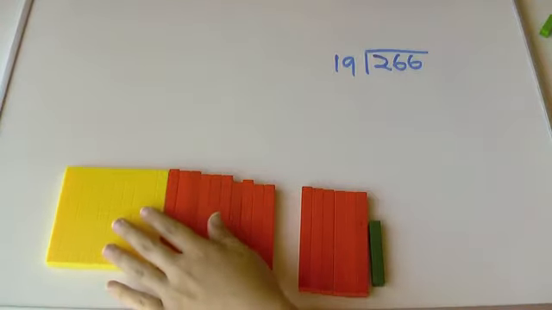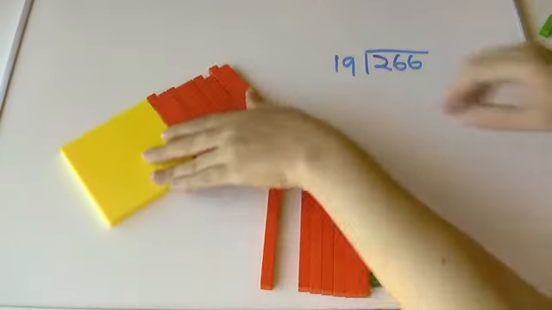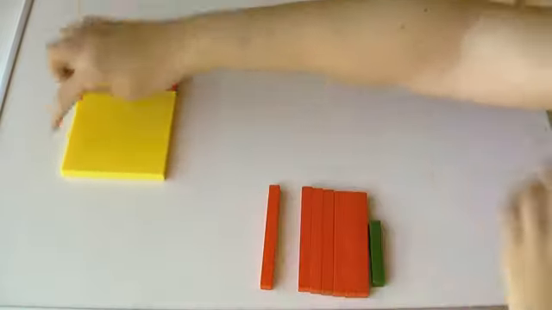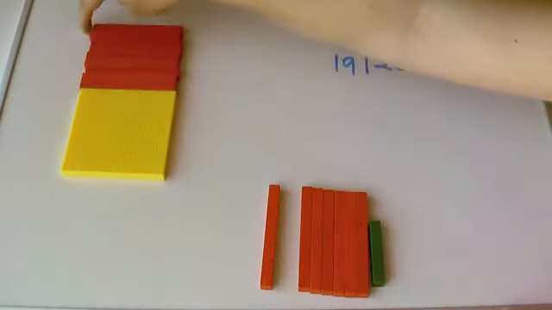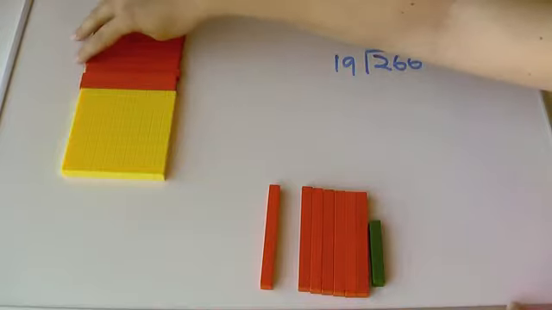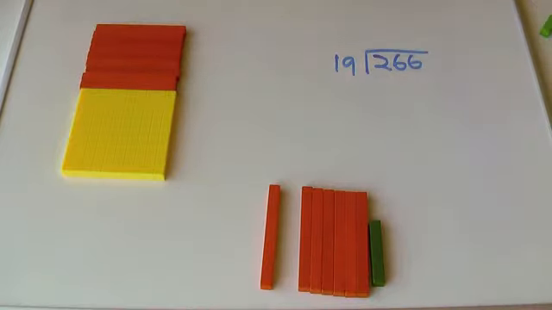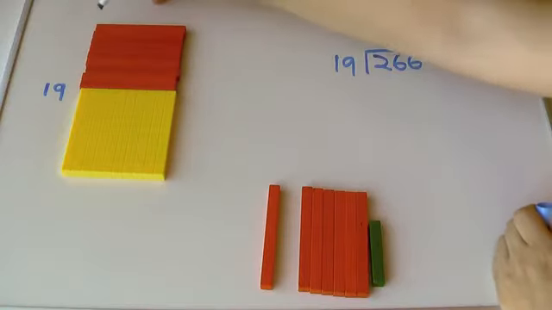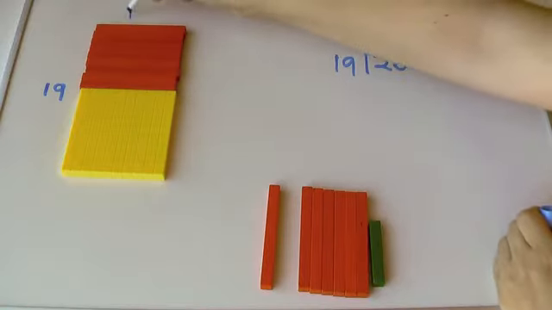So now I can take 19 on one side. See, I have 10 and 9 more there. And I've gone across, first let me label this for you, 19. I've gone across 10.